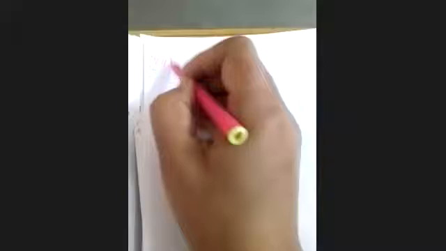Clear, students? Now, last question, this exercise, this seventh part. In an arrangement of dots, there are R rows.